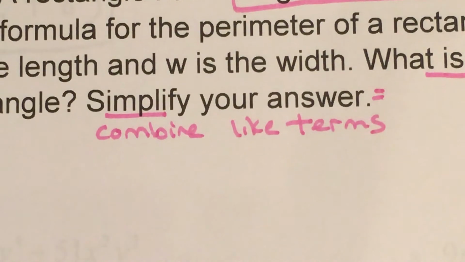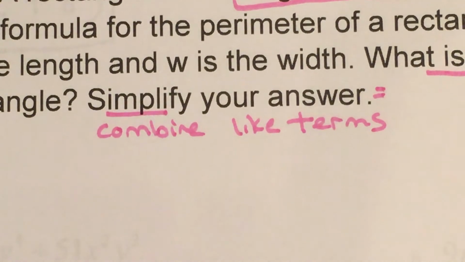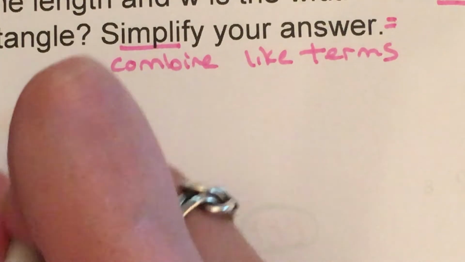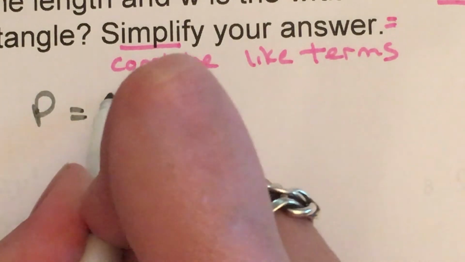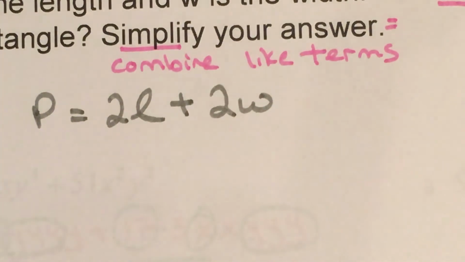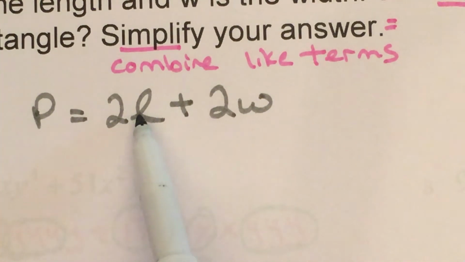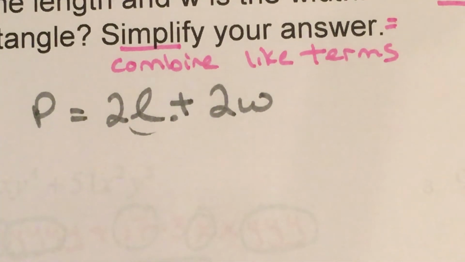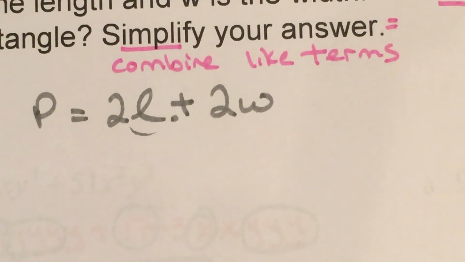Okay, let's write down your original formula for the problem. The perimeter is equal to 2 times the length plus 2 times the width. And I always make my L for lengths look like a cursive scripted L, and that way you're not like, is that a 21? What is that?